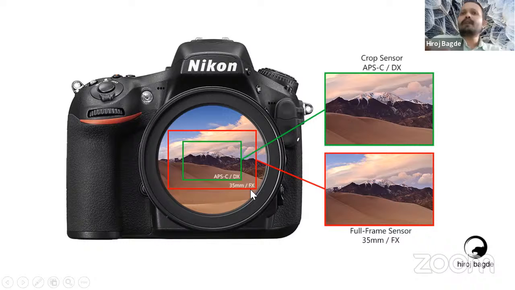But with a full frame sensor camera, I will have the whole image, and there will be no magnification of the image. So I have a good sense of what is here and on the right side also. Whatever I am seeing through the eyepiece, I will be clicking. But with the crop sensor there is definitely a magnification ratio.